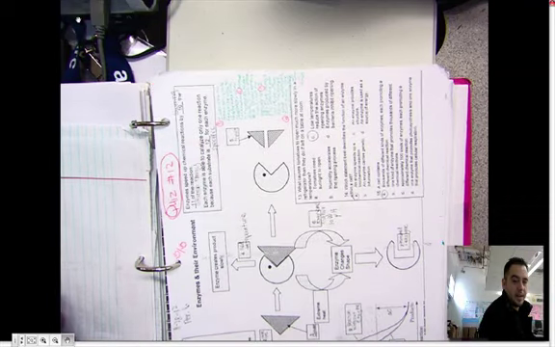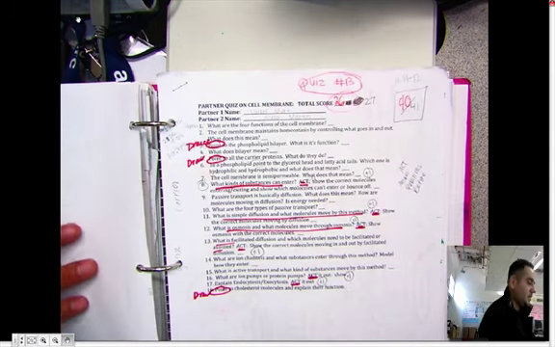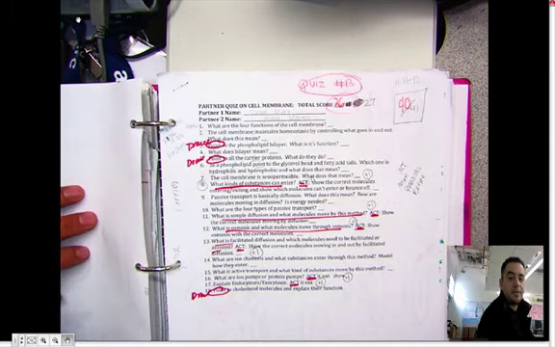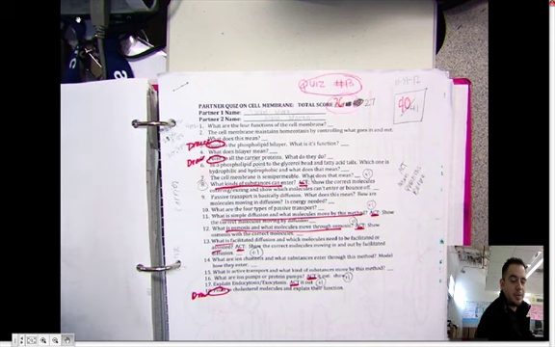Quiz 12, the enzyme Pac-Man one. Quiz 13, that was a partner quiz. Okay, so what do you do if you don't have this one? Online I'm giving you the answers and the worksheet.